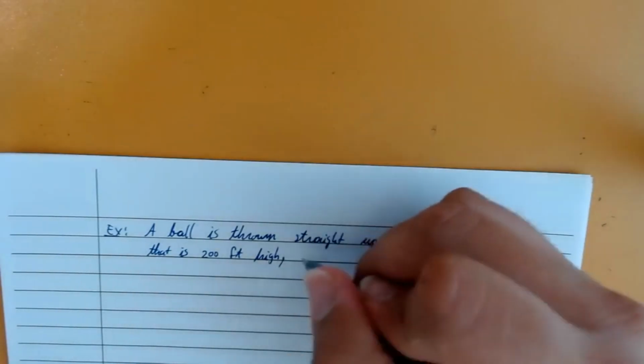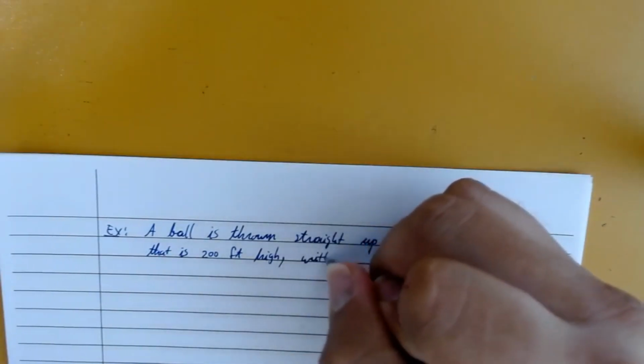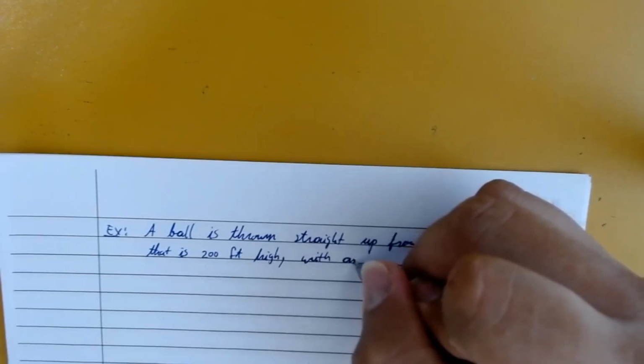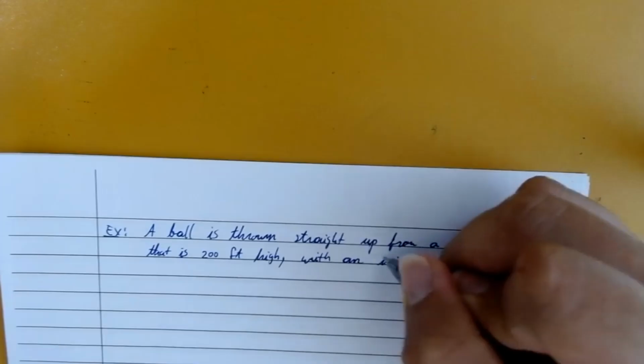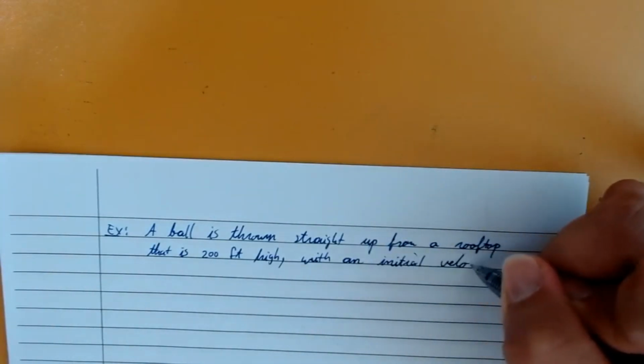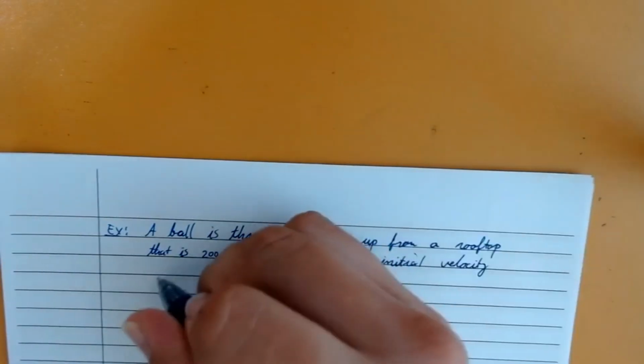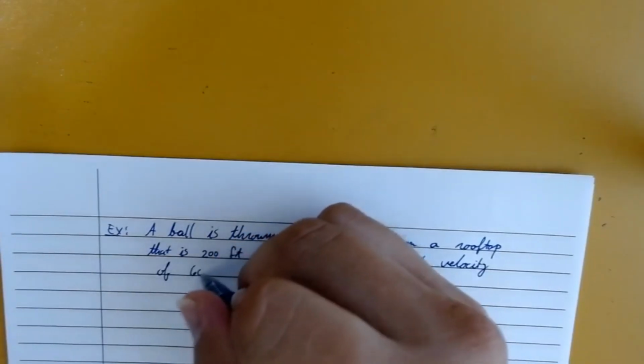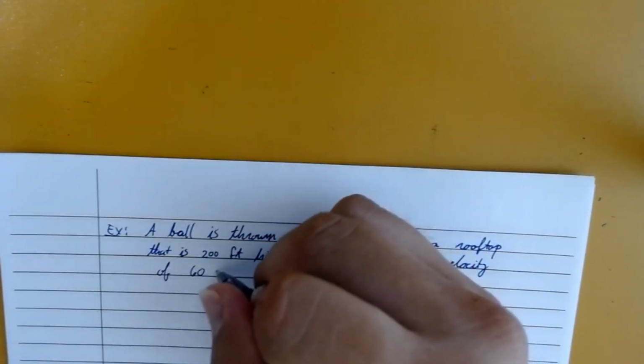It's going to be thrown up with an initial velocity, the speed at which the ball left the person's hand or left the launcher or left whatever it was throwing it, of 60 feet per second. With an initial velocity of 60 feet per second.